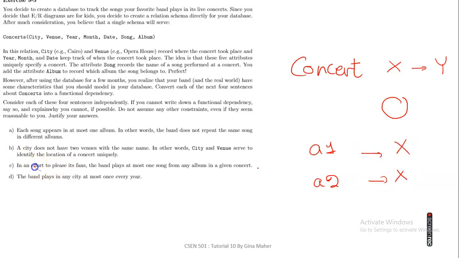In C, it is not stated that we cannot have two songs with the same names in different albums. So if I give you the song and the concert, you cannot deduce the album. However, the opposite can happen. If I give you the concert and the song, you can definitely get me the album, because in each concert only one song from this album is played.